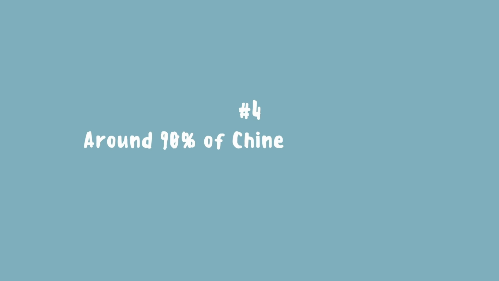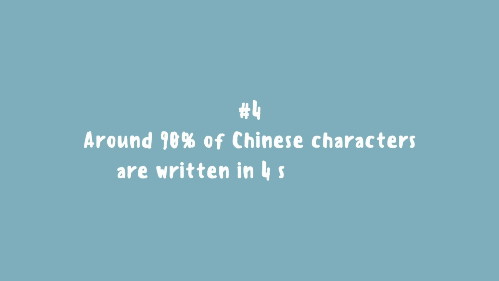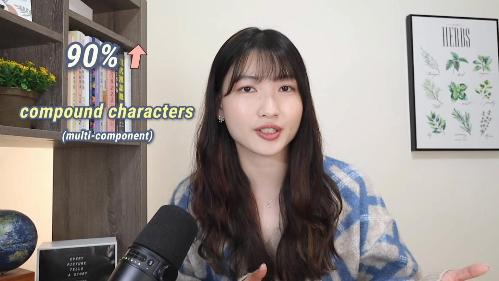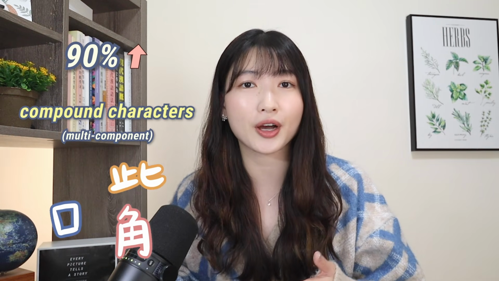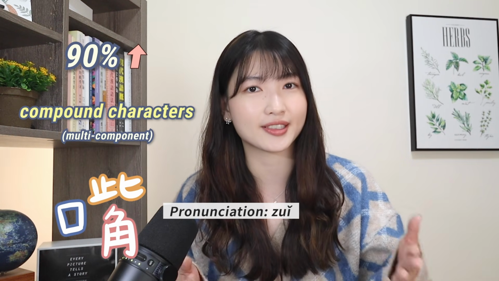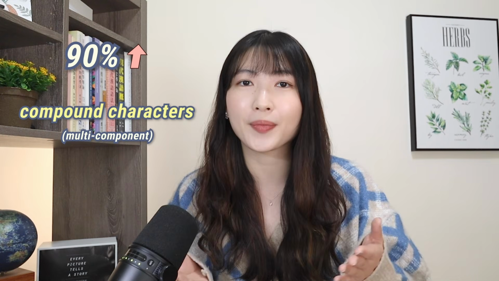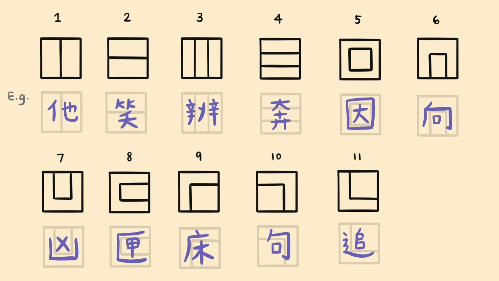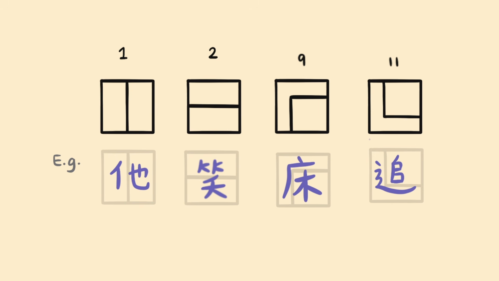Number 4. Around 90% of Chinese characters are written in 4 structures. As we mentioned, more than 90% of common characters are compound characters. When we learn them, we're not learning how to write them from scratch. Instead, we're learning how to combine different components to represent different sounds and meanings. The ways to combine them are actually very well established. Although there are more than 10 ways to combine components, around 90% of the characters use only these 4 structures. So when you're learning and analyzing Chinese characters, these are the 4 structures to keep in mind.